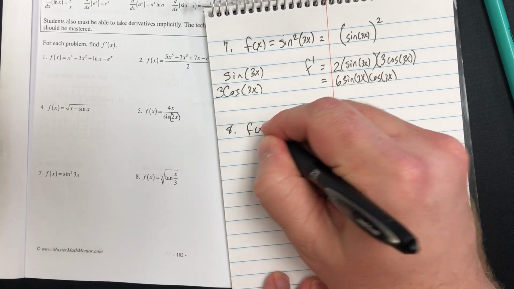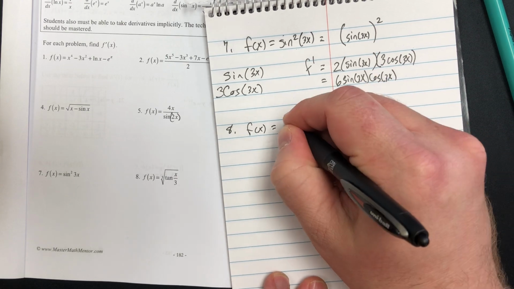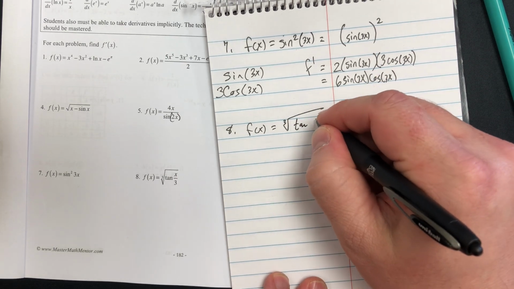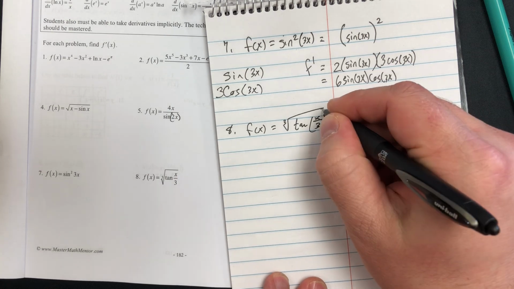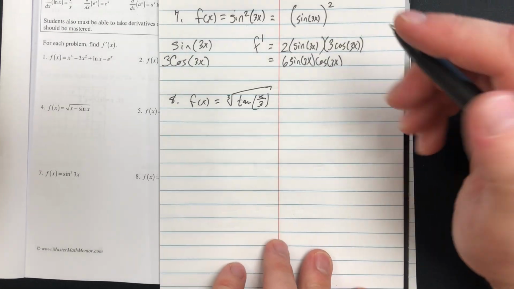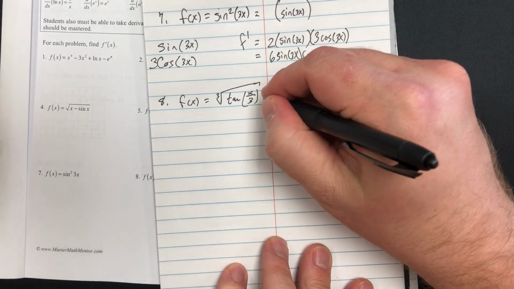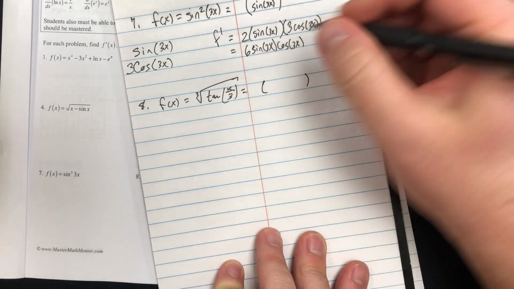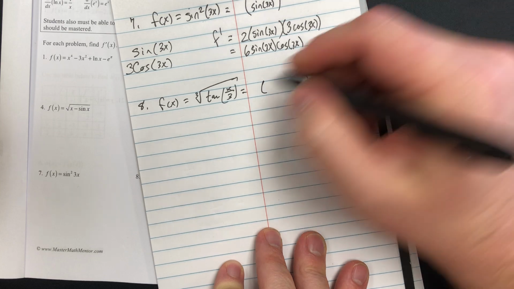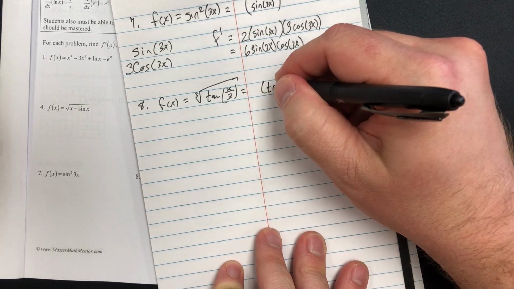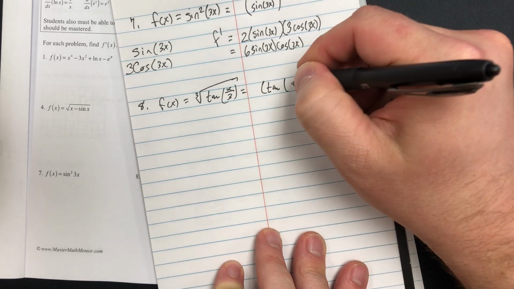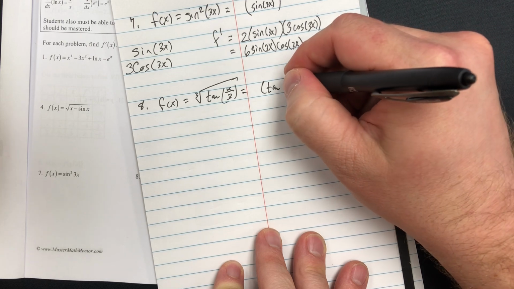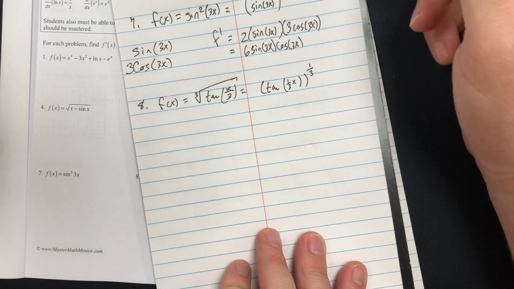All right. Cube root of the tangent of x over 3. Okay. So let's rewrite this for conversation purposes, right? Cube root is the same as the 1/3 power. Inside, this is the same as tangent. And then inside again is the same as 1/3 x.